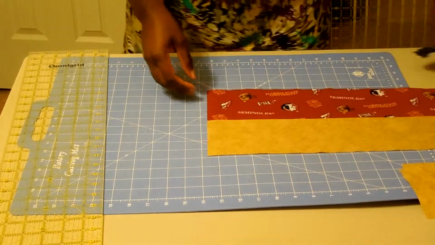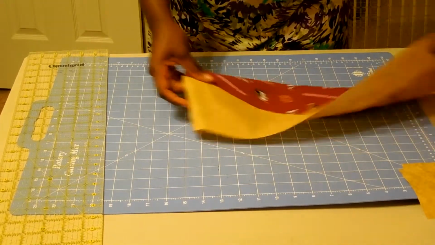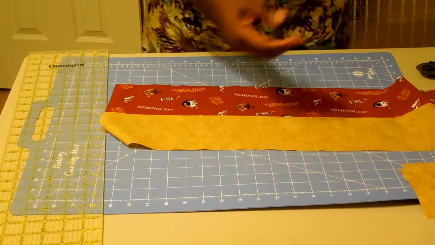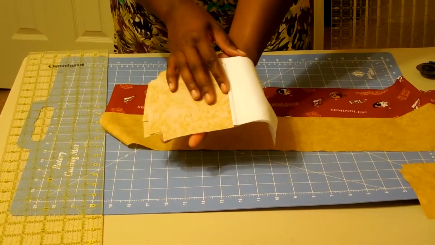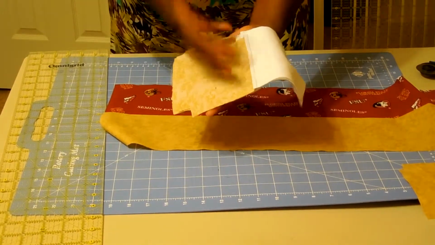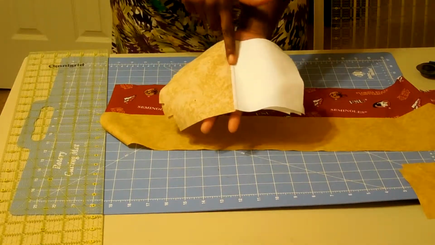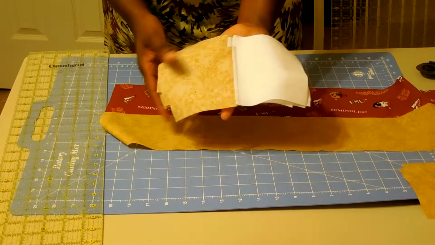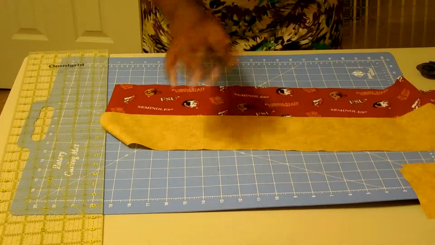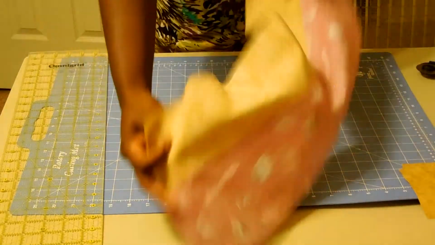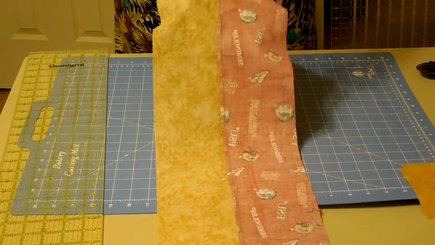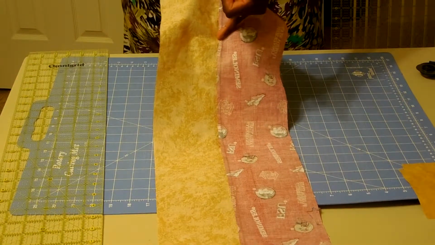I do want to show you that typically I've pressed these to the dark side. So in the long strip, after I stitched it, I pressed it, and so you can see that this one, the seam allowance is moving toward the gold. And I did that in every one except for the burgundy and gold. I actually pressed that towards the gold.